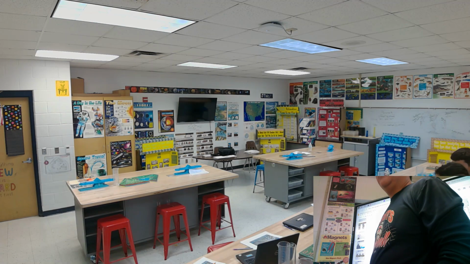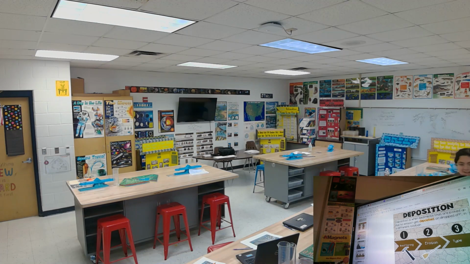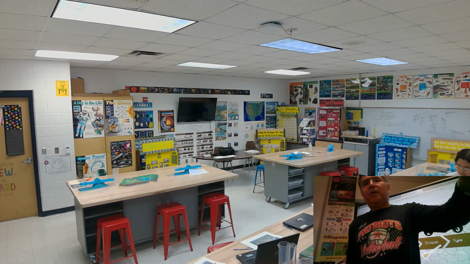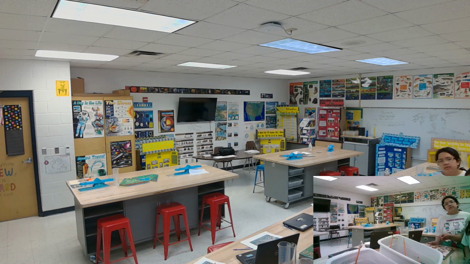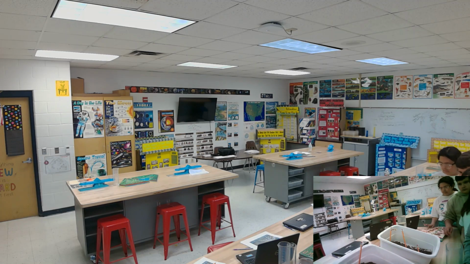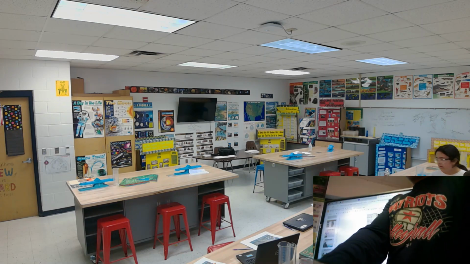There you go. And that deposit. Go ahead and put it sideways if you want. That way. There you go. And deposition. Excellent. So, just looking at your models, you could see where the three main processes are taking place. You see weathering, erosion, and deposition. Okay, excellent. Go ahead and take a seat back.